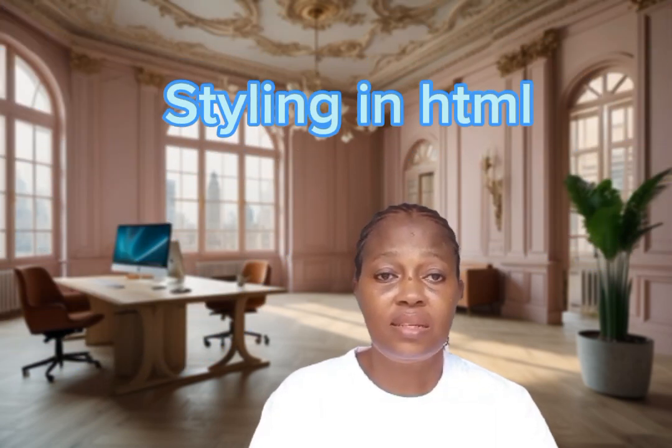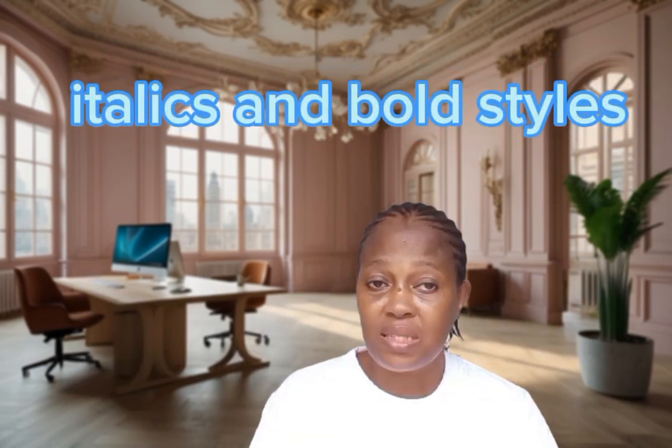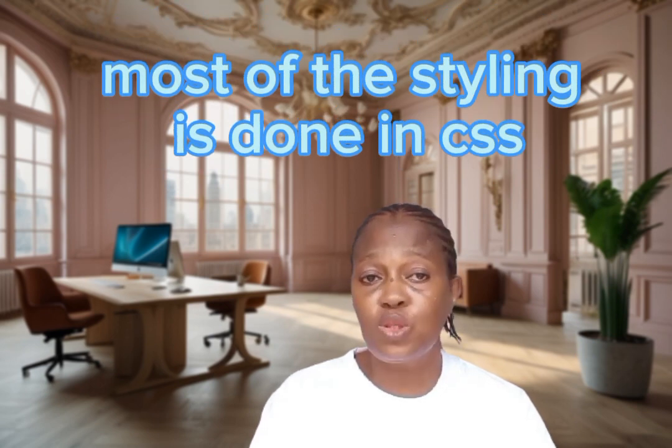This time I said we're going to learn about styling in HTML. We're going to learn about the italics and the bold type styling in HTML. But I would like to also tell us that most of the styling is done in CSS. We do most of our styling in the CSS, but for bold and italics, we can do it in HTML. So we are going to be considering two, let me say three tags today.